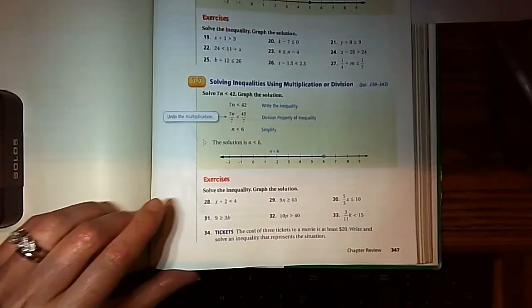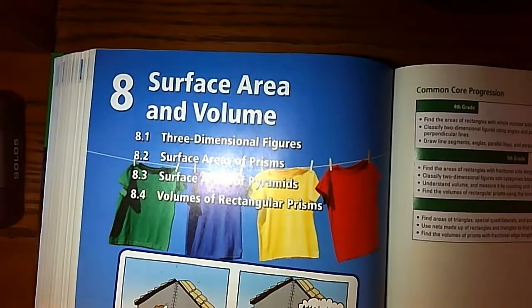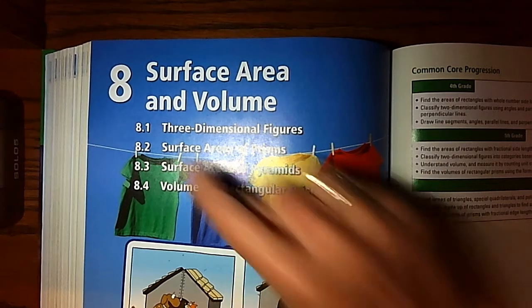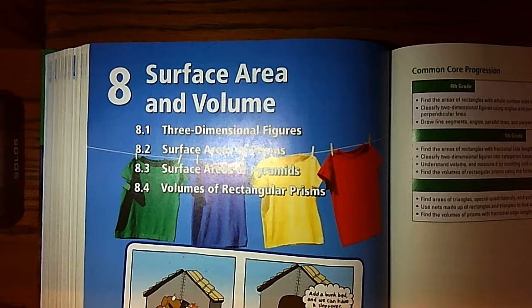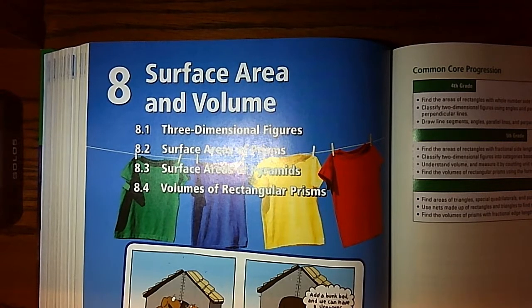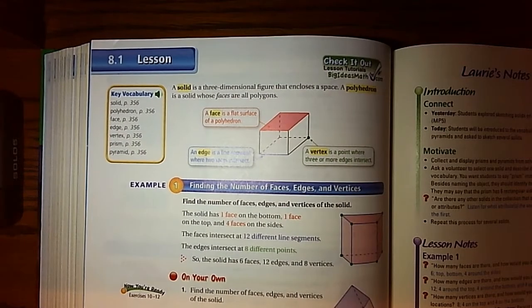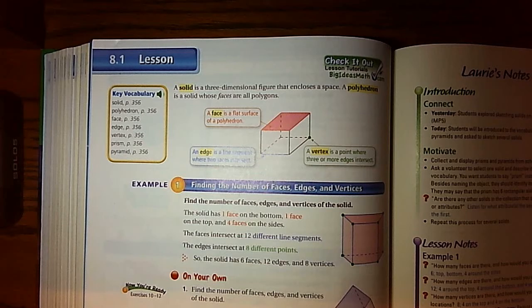Otherwise, we are going to start with our next chapter, our final chapter for chapter 6. It is on chapter 8, surface area and volume. So it's a short one, only 3 sections, but there's a lot to it. So let's just get going right away. I'm going to go to page 356.